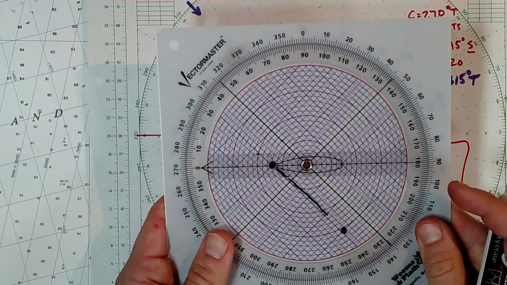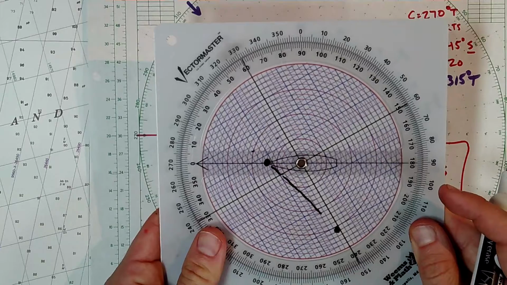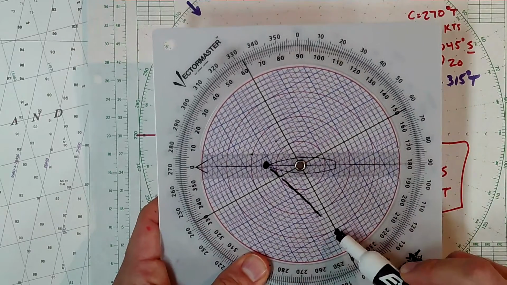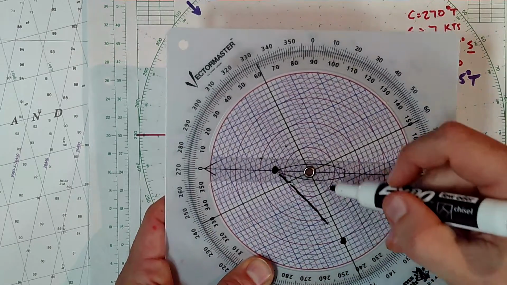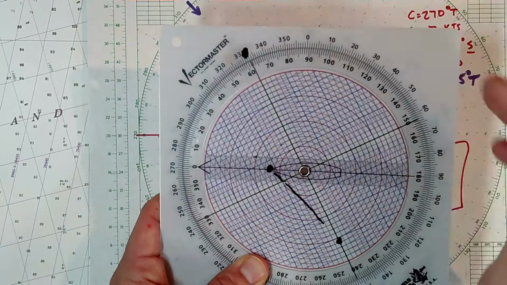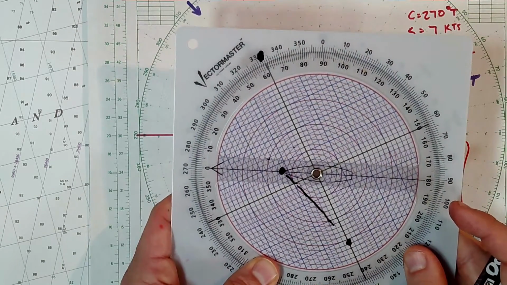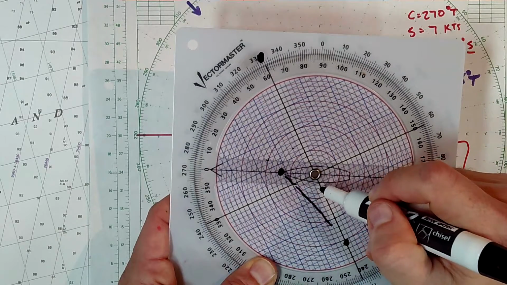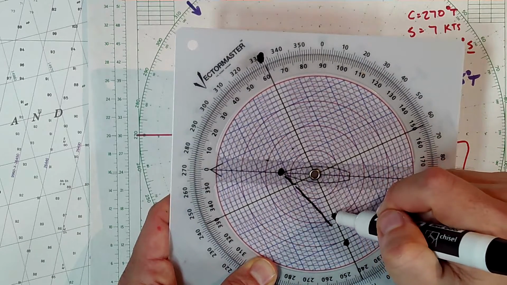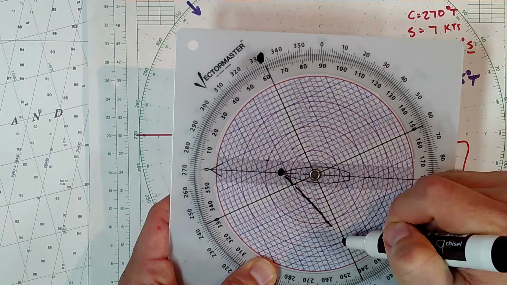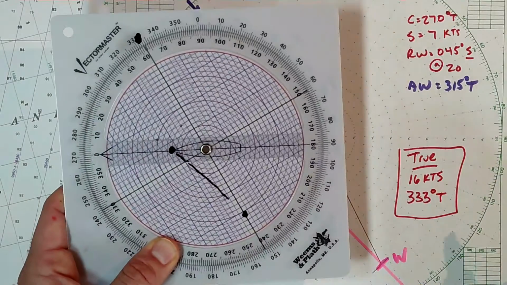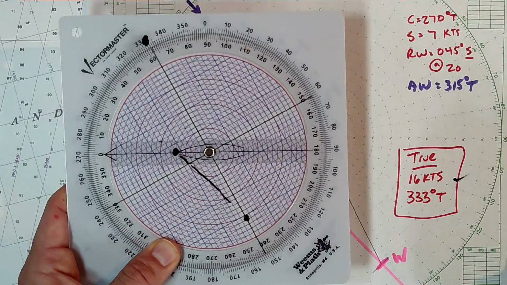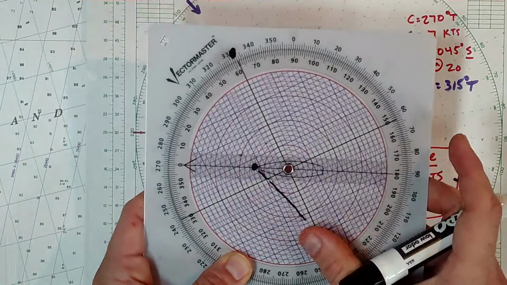And then the last thing to do is just spin the black line until it intersects your secondary point and go backwards up to get the true wind that way. And that can go into the log. 330 degrees true, and you can count out the little units. We've got 5, 10, about 15, about 16 units in that case, right? And that's exactly what we got when we did the maneuvering board as well.